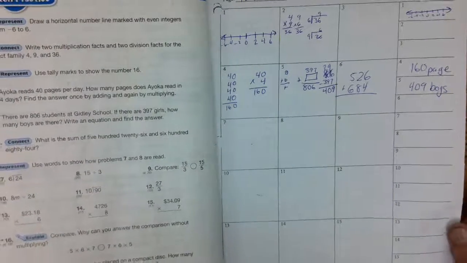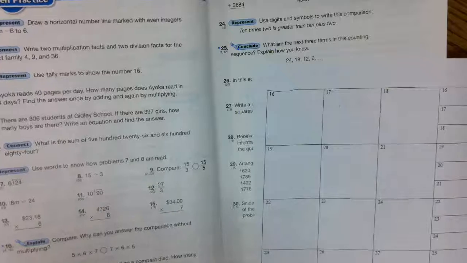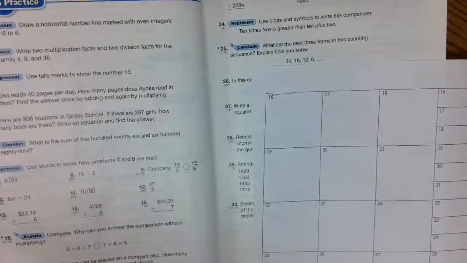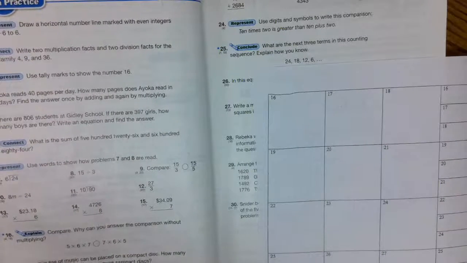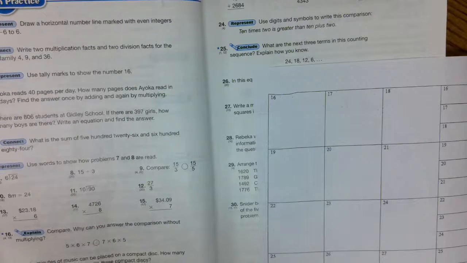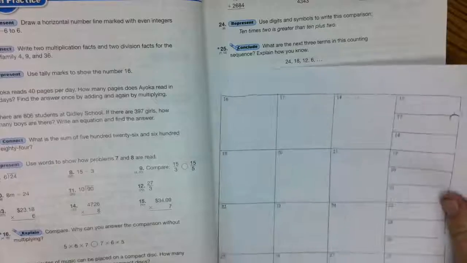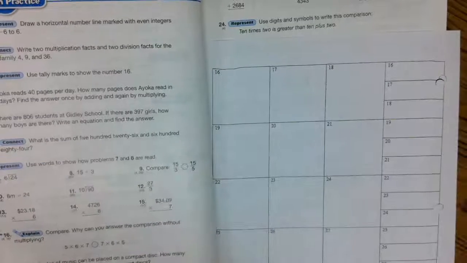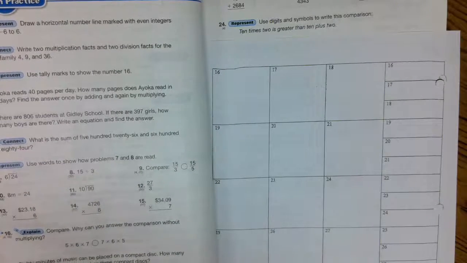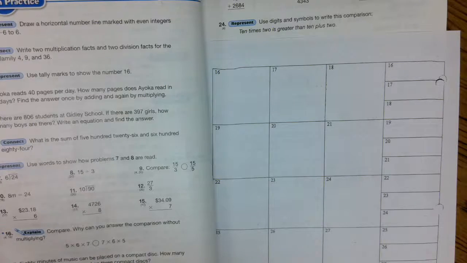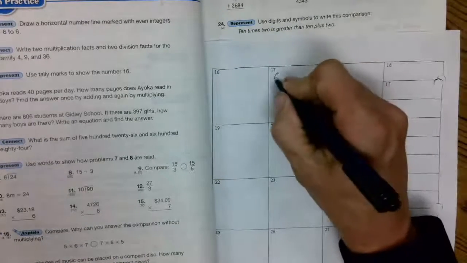Okay, check out number 17. 17 says 80 minutes of music can be placed on a compact disc. How many hours of music can be placed on 3 compact discs? So this is a 2-step problem. We first have to figure out how many minutes are on a compact disc. So if it's an hour, how many minutes is an hour? Hopefully you can remember. It's 60 minutes in an hour.